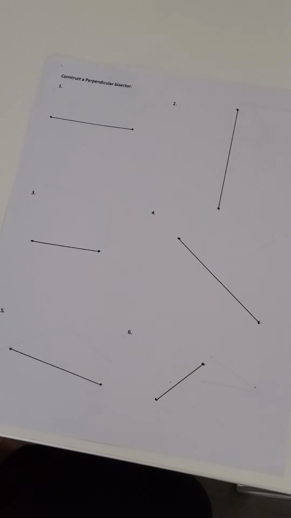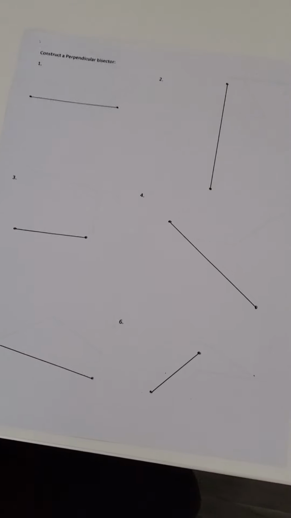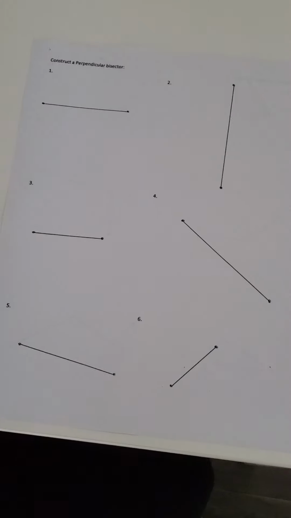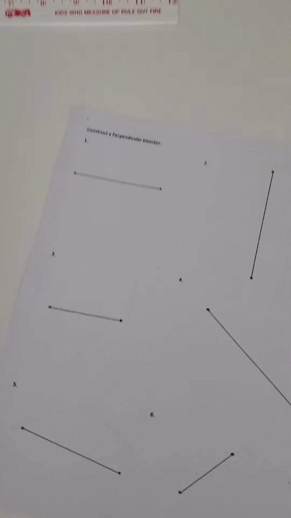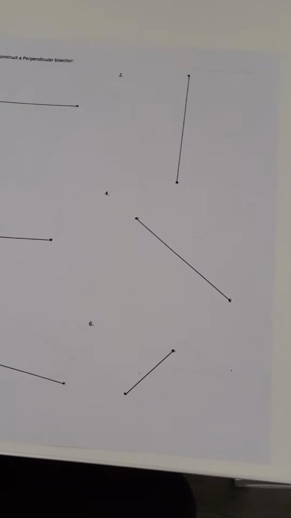Okay, this is part 2, guys. We are going to construct 2 more constructions. It's a perpendicular bisector, and then we're going to bisect an angle. I said in the first video we had 3 constructions. I was wrong. We have 4.